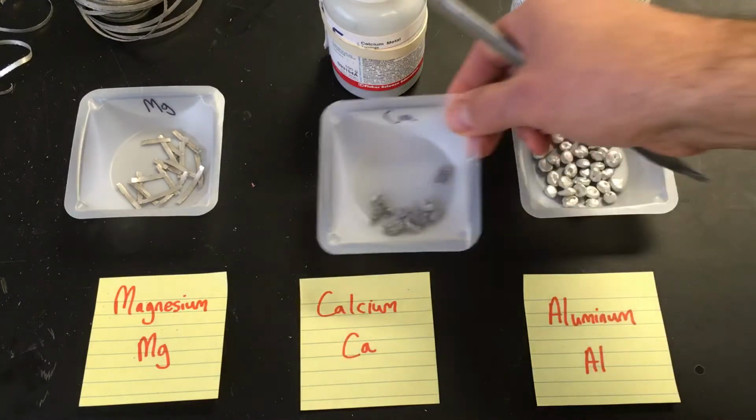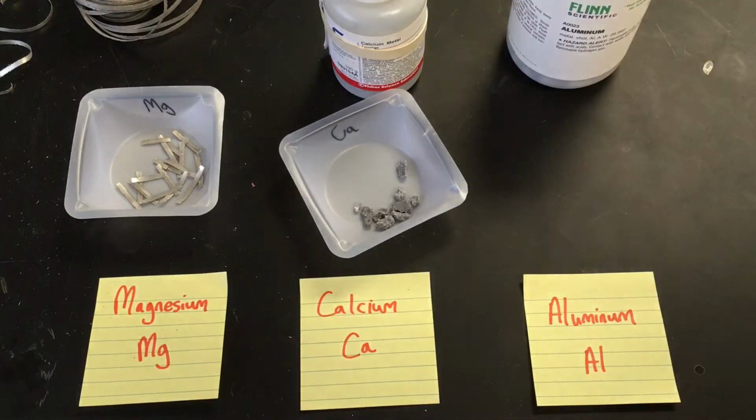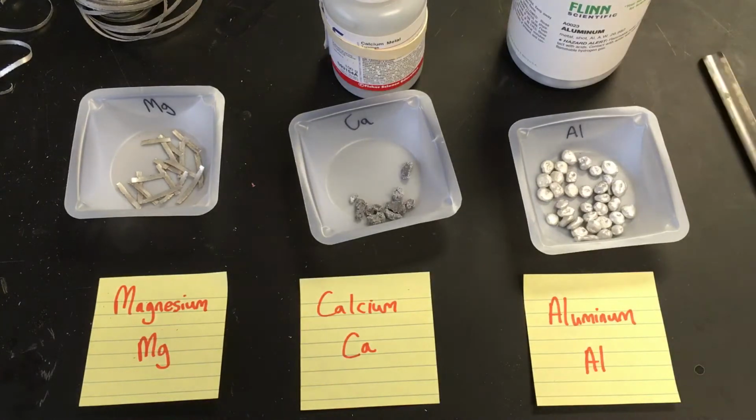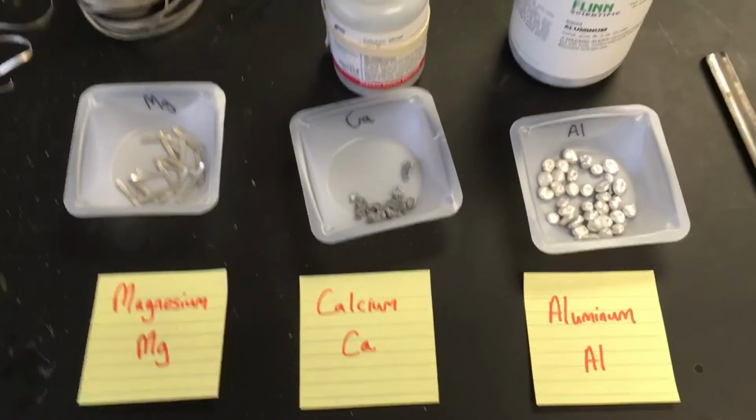In the data table, you want to have visual observations. So use words, and then you also want to take a screenshot. So if you're watching this video, take a screenshot once I get it all set up and crop it. You want to have nice photos. I don't want to see random lab tables and sinks. I want to see only the dish or the wall plate.